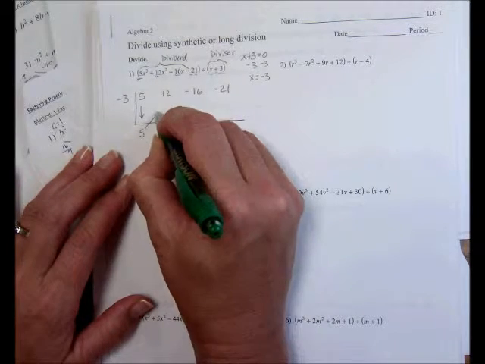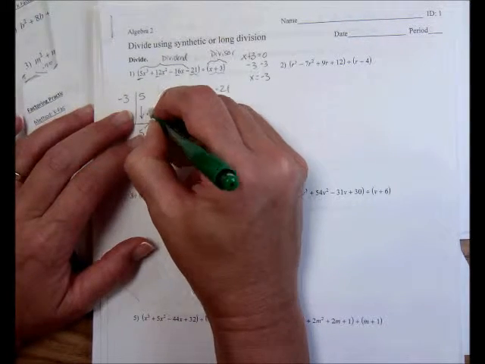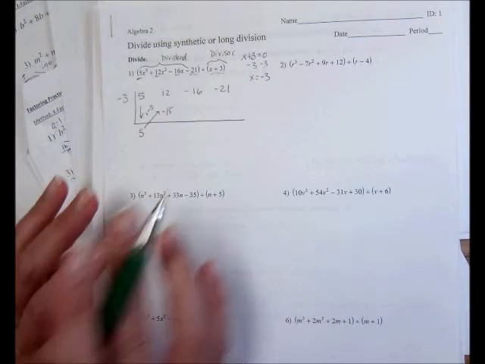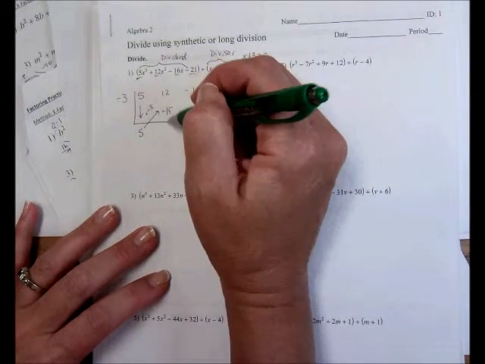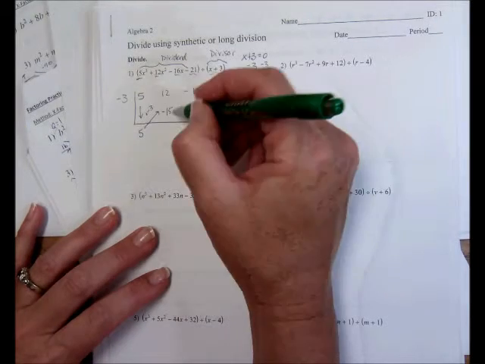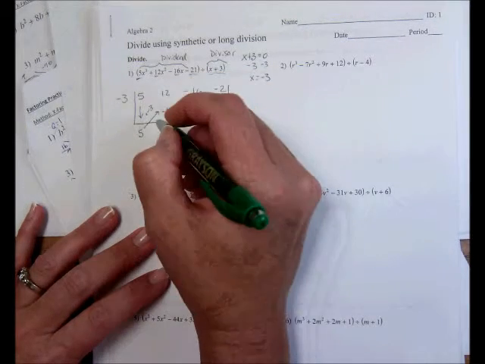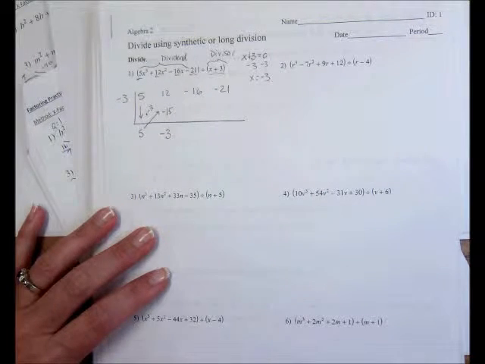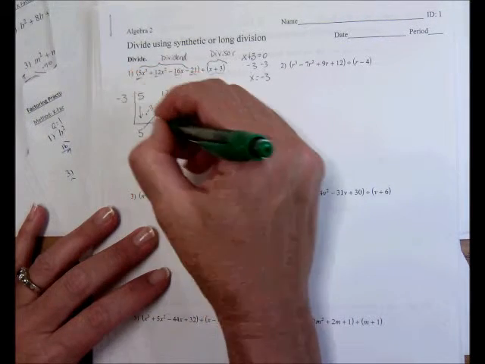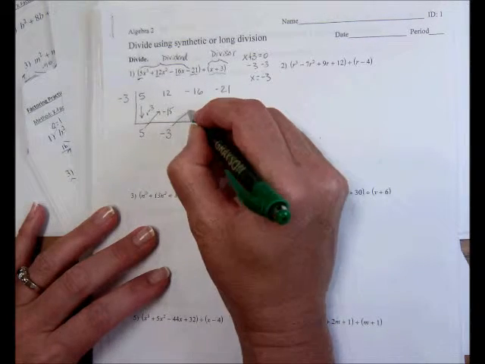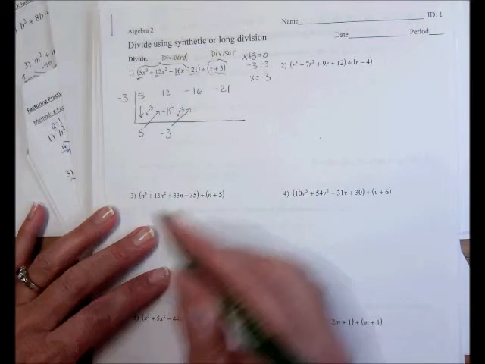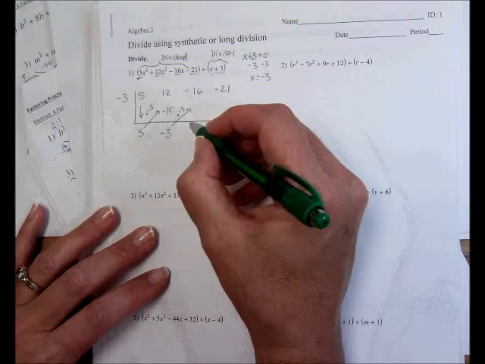When I bring down the 5, I multiply it by negative 3, put that answer underneath my next term, and then combine those two terms by adding them. My answer is going to be negative 3. I take my negative 3, and again multiply it by the negative 3 over here to the side to see if that's a factor, or an answer.